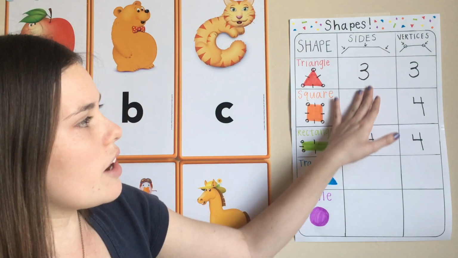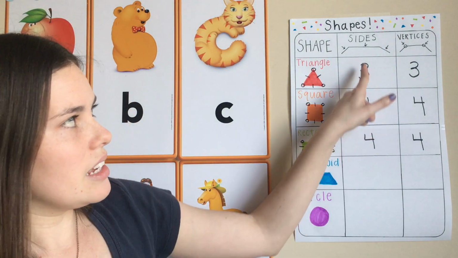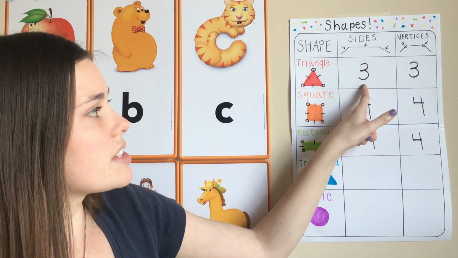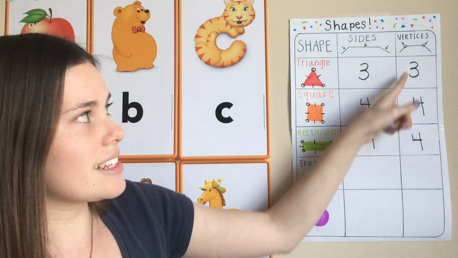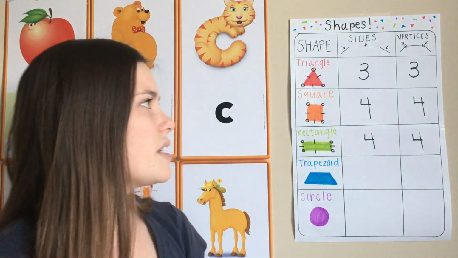What do you notice so far? Do you see any patterns? It looks like the amount of sides a shape has is the same as the amount of vertices. Let's keep going and see if that's true for all of them.